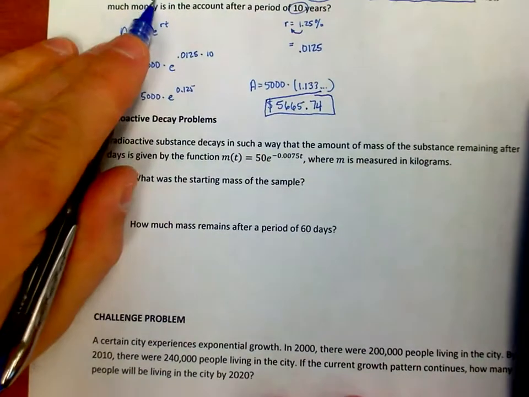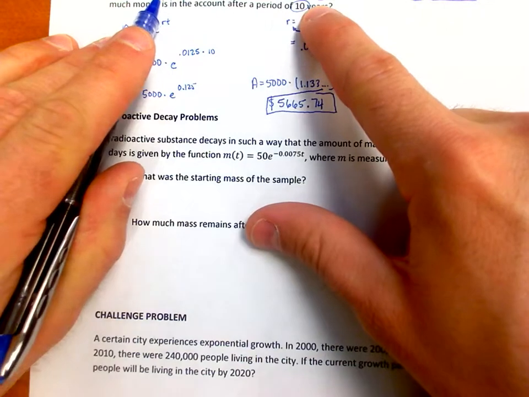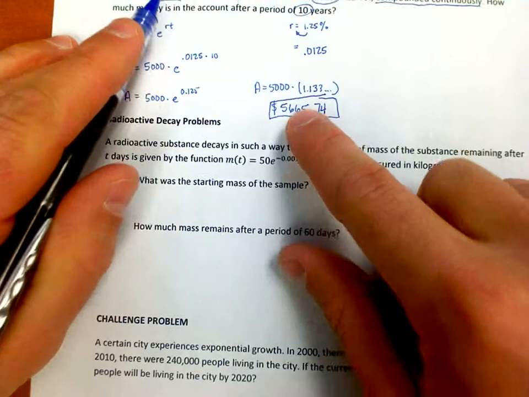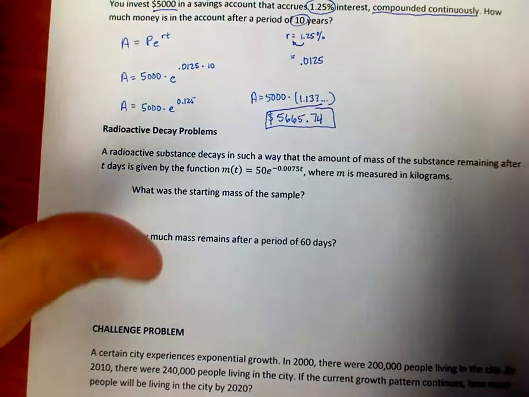All right, we didn't get rich. Congratulations, after a period of 10 years, you made a whopping $600. If I would have gotten $2 quadrillion, hey, there's an issue there. I did something wrong.